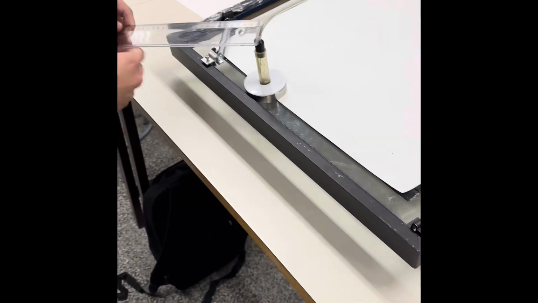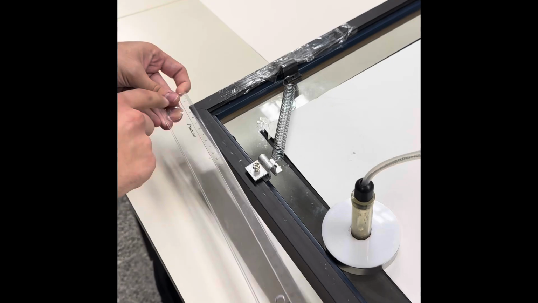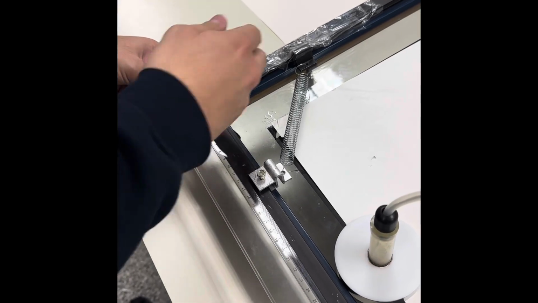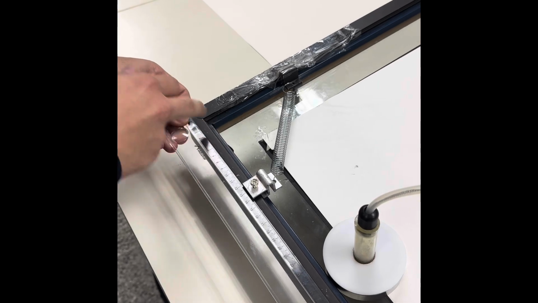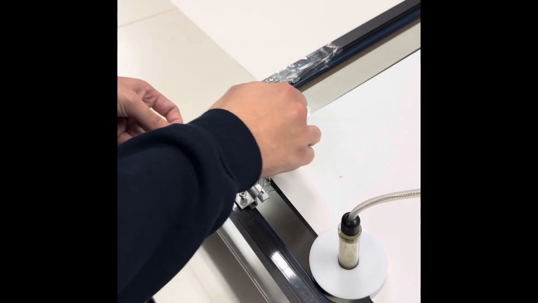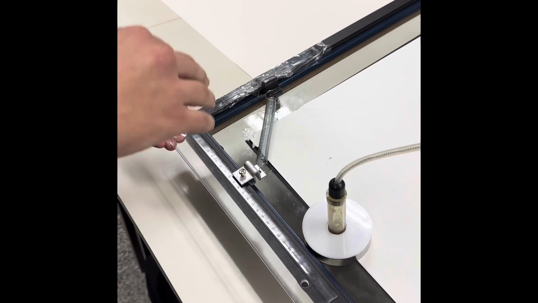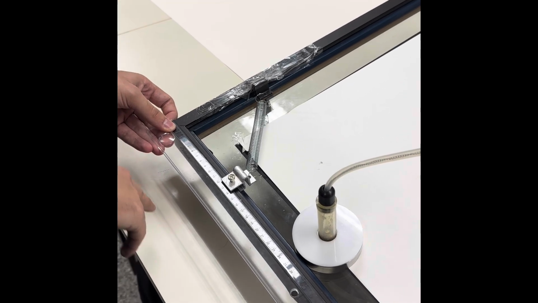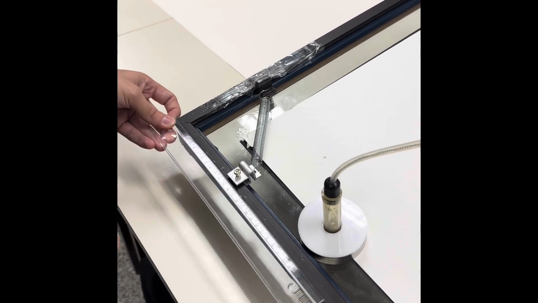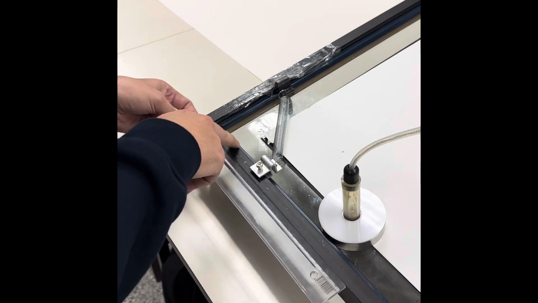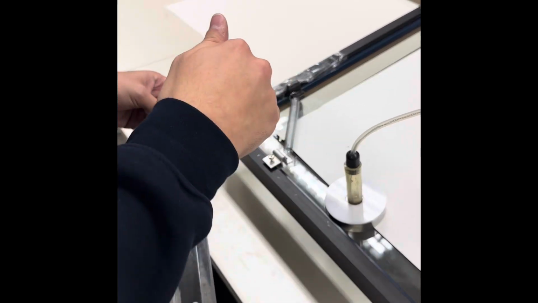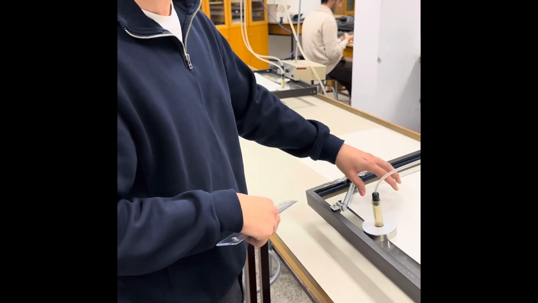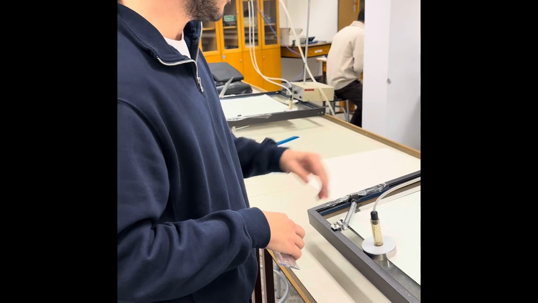To determine the launch angle, we will measure both the vertical and horizontal length of the spring compression, and also in each projectile motion we will try to make the spring compression equal in order to avoid the effect of the launch speed on our projectile.